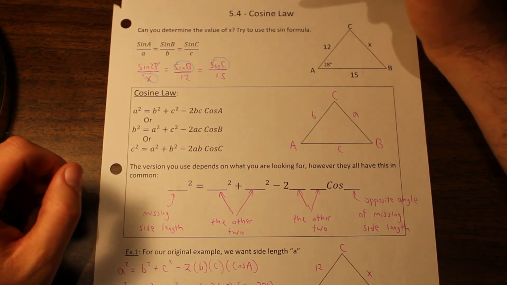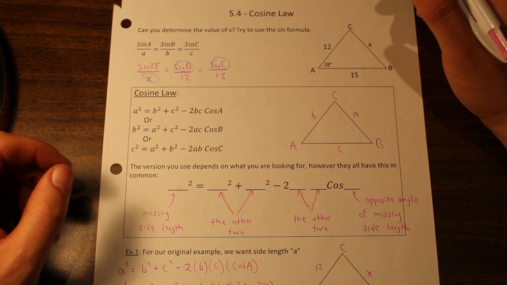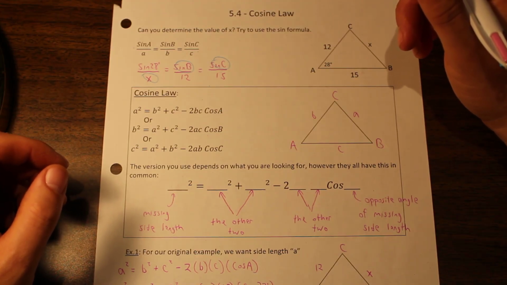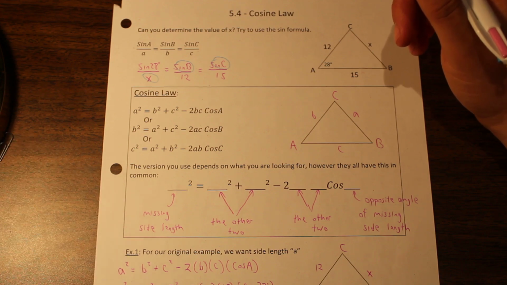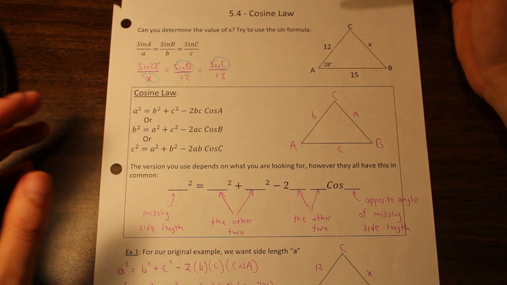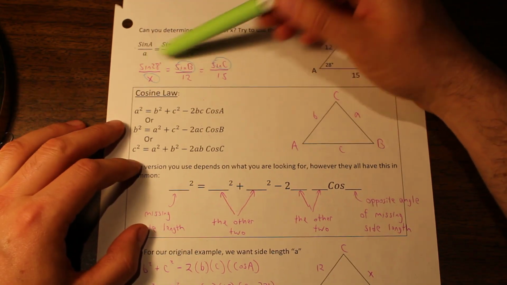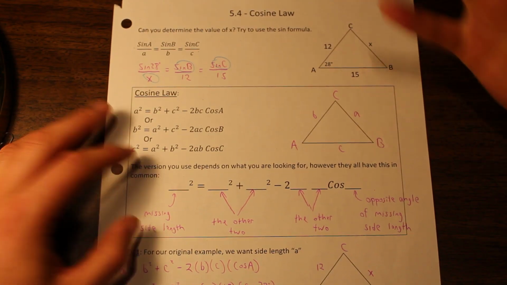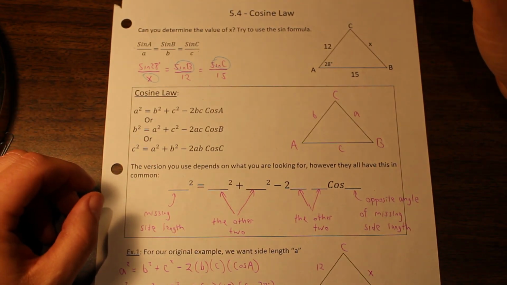If you're given a non-right angle triangle, I want you to think first that you're probably going to use sine law, unless you know you're going to use cosine law. Because if you use sine law, and it's supposed to be cosine law, you'll just get stuck. And then you'll be like, okay, it's cosine law. That's the way I want you to approach non-right angle triangles.